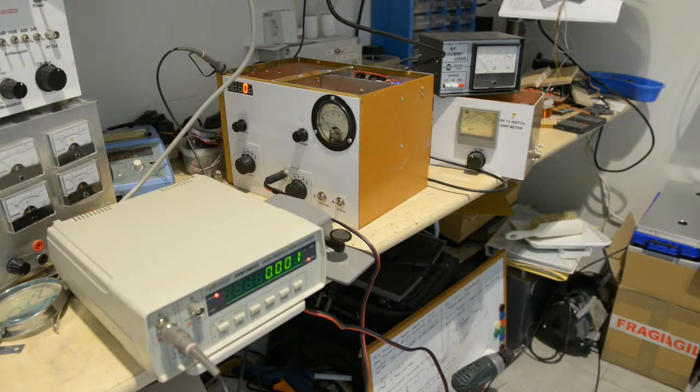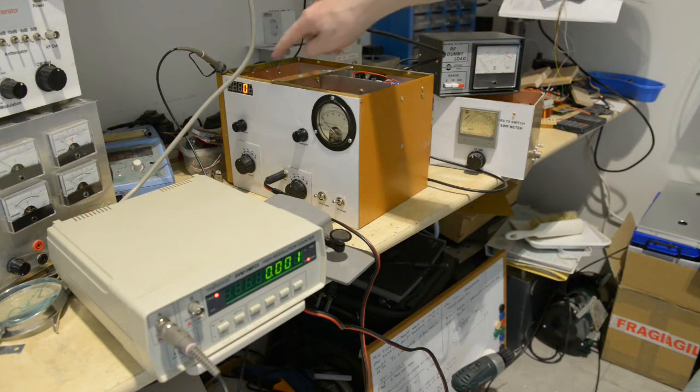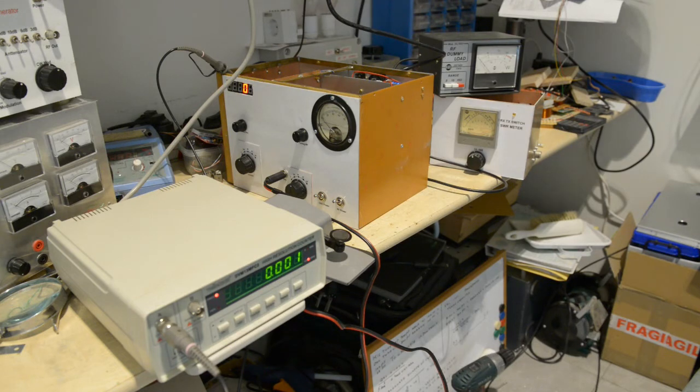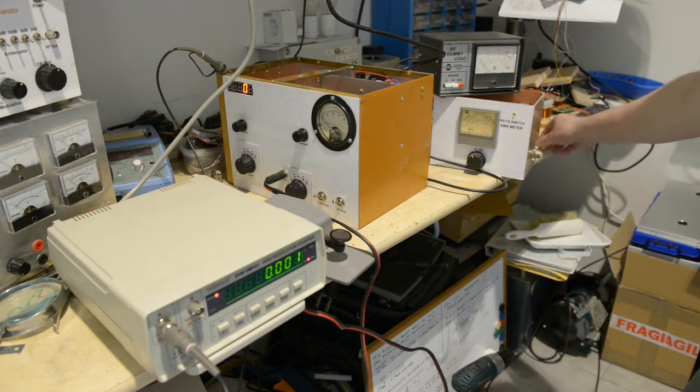Hi everybody. Well, gentlemen, I made quite some progress here. There's some good news and there's also a bit of bad news. Well, I'll come straight to it. You can see our frequency meter here. It doesn't operate properly, so anyways there's a lot of trouble getting this thing going.